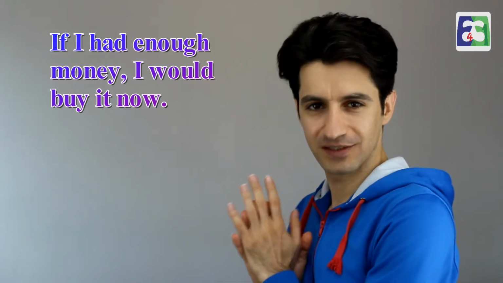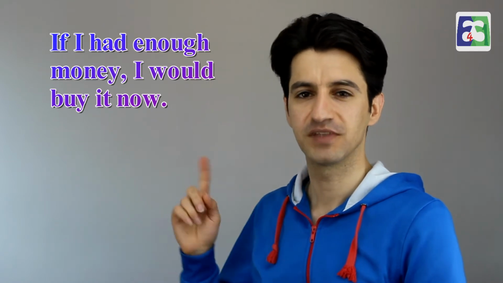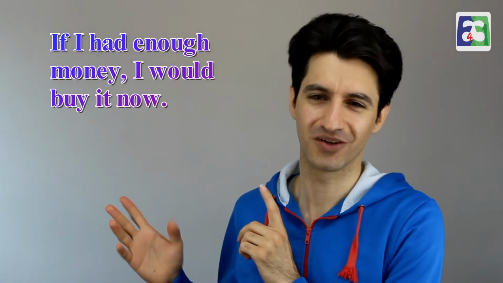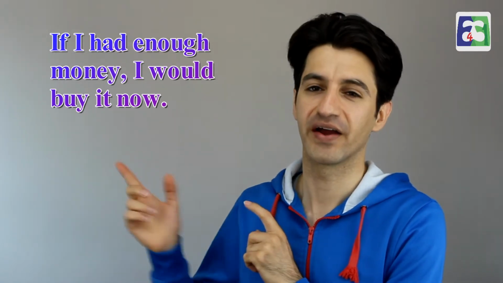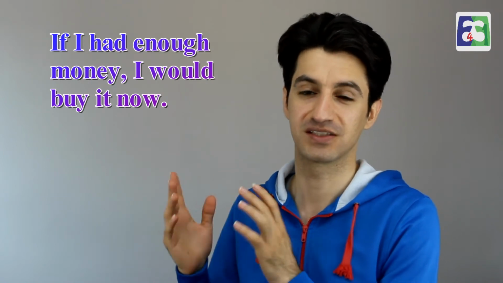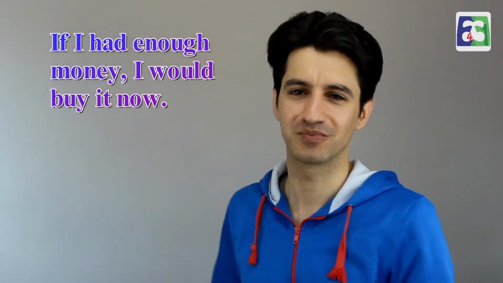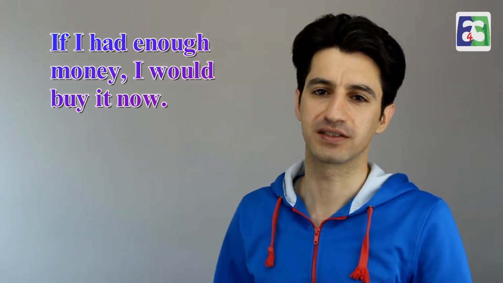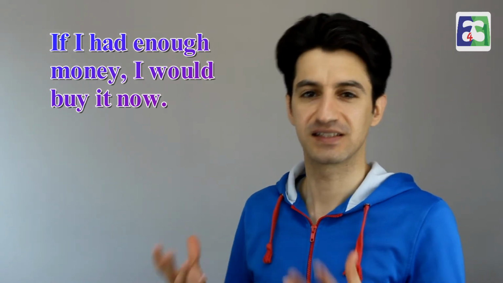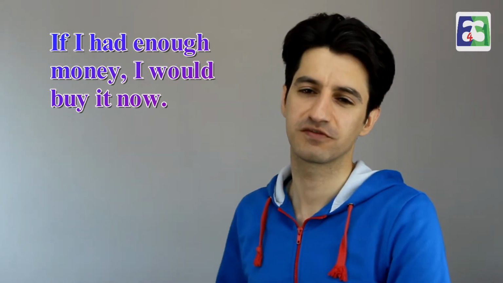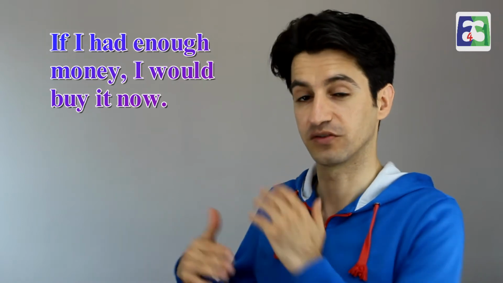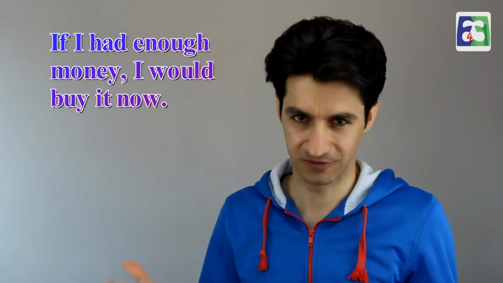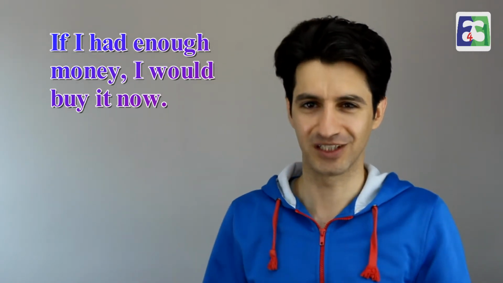So let's look at the structure. If I had money. So if is the start of the if clause, and then what is the sentence? I had money. I had money is the past tense, then a comma, and then the other sentence is I would buy it. This is another sentence and it is related to the first one. This is the result of the first one. Meaning, I do not have enough money. I can't buy it right now.